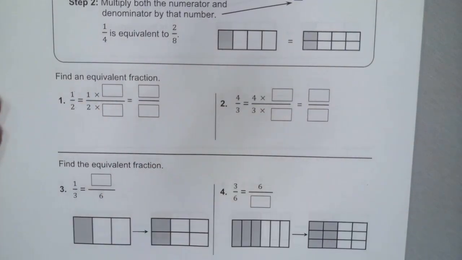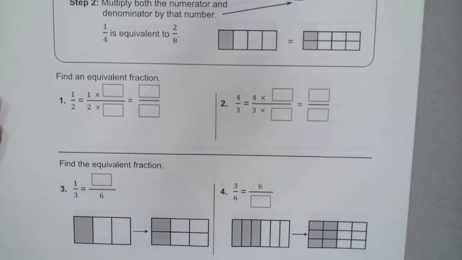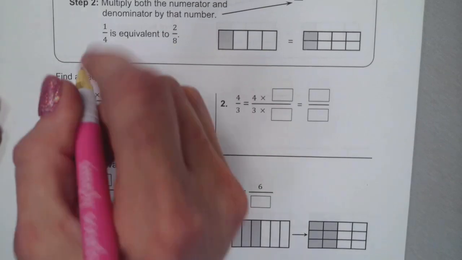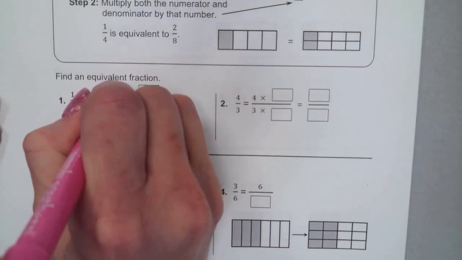So, to find an equivalent fraction, by the way, what does equivalent mean? The same. It means equal to or the same as. So, to find an equivalent fraction for 1/2, what should I multiply both of these numbers by? 2. Okay, we can do 2. I'm good with 2.